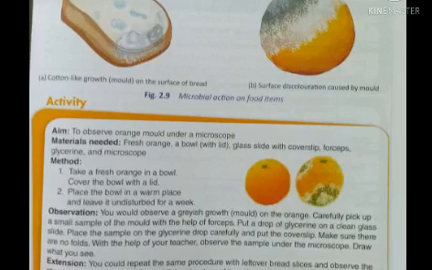Aim: to observe orange mold under a microscope. Materials required will be a fresh orange, a bowl with a lid, a glass slide with cover slip, forceps, glycerin, and a microscope. The method would be first to take a fresh orange in a bowl and cover the bowl with a lid. Next is to place the bowl in a warm place and leave it undisturbed for a week. What you will observe? You will observe a grayish growth of mold on the orange.